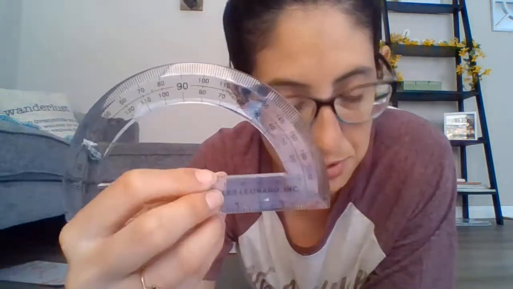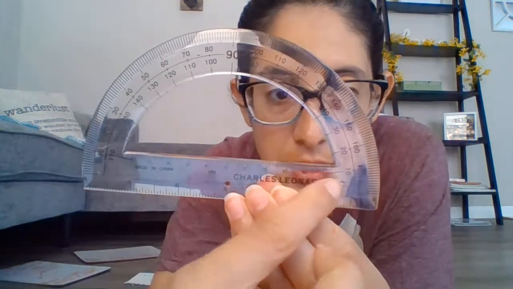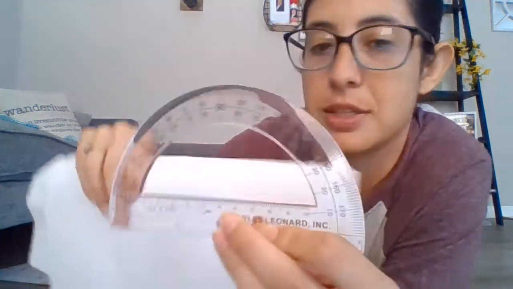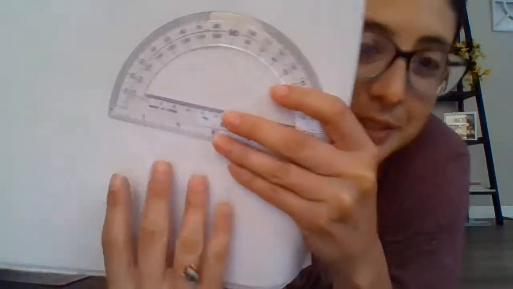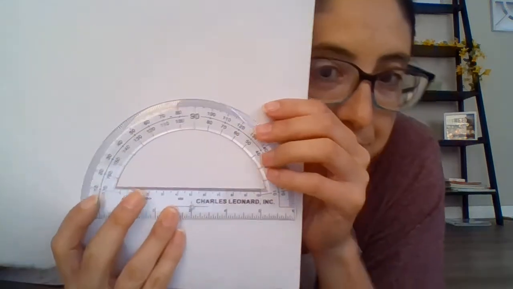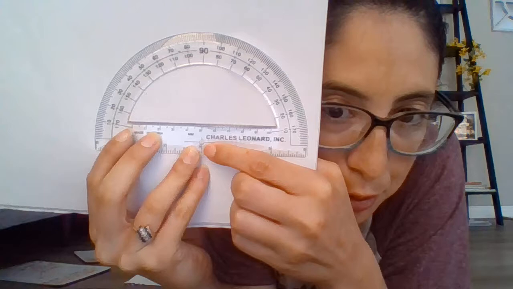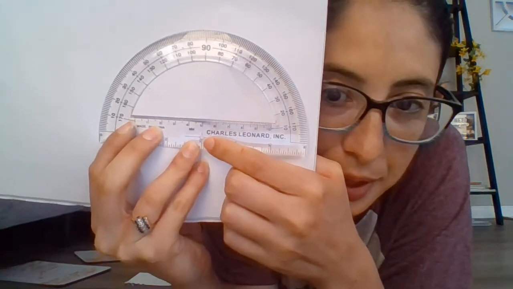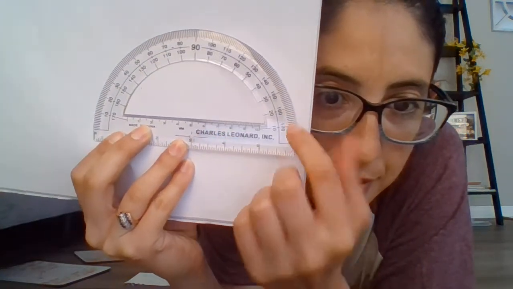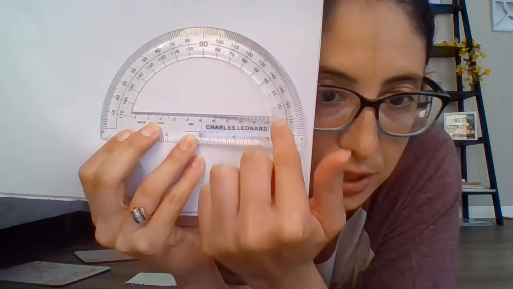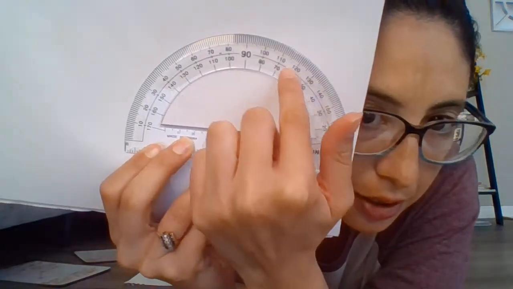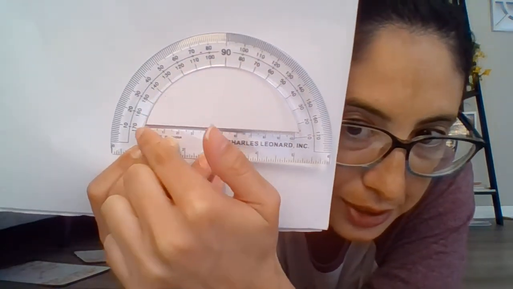So you have two sets of numbers. If you can see, there's a line. Actually, you might be able to see it better like this. There you go. Let's go back. See that little hole right there that you can't really see anymore? So you have this black solid line that goes all around to the other side.